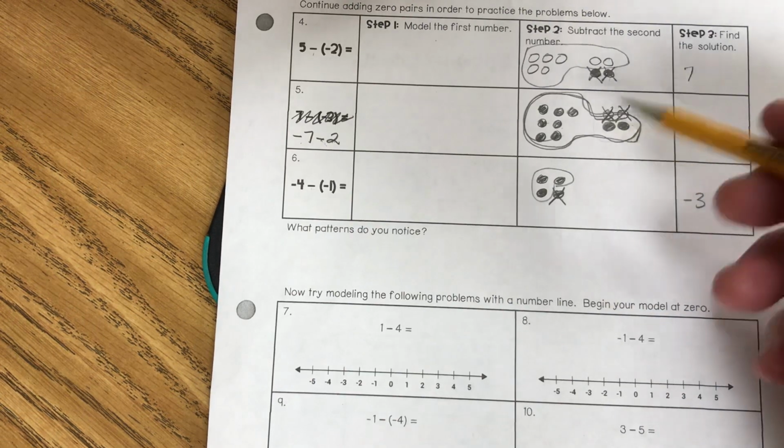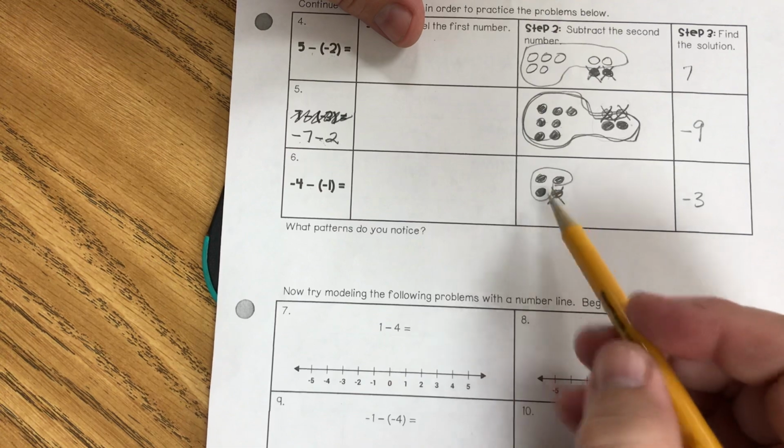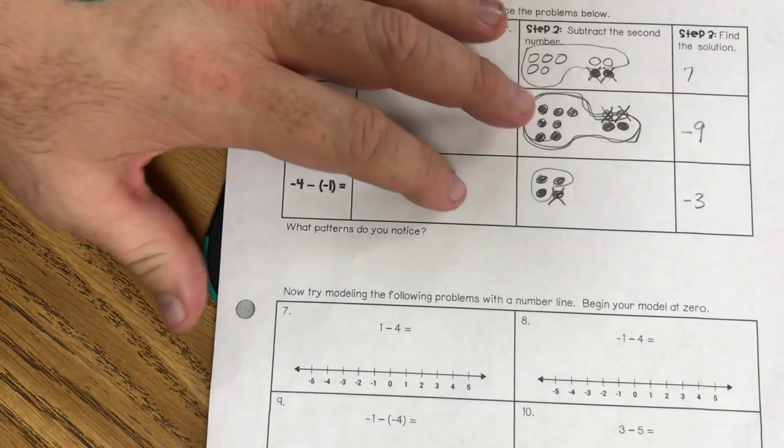Bring in 0 pairs when you don't have what you need. When you do have it, like in this example, you just take it away from where you are, okay?